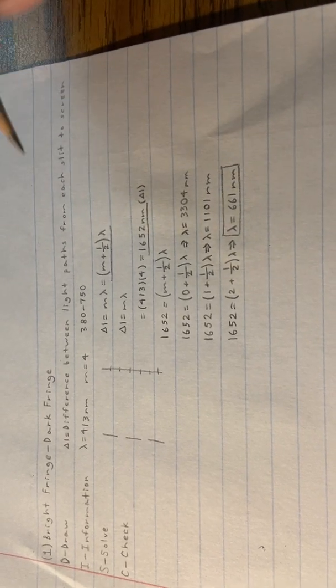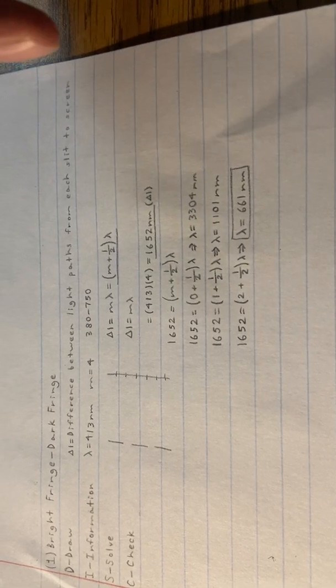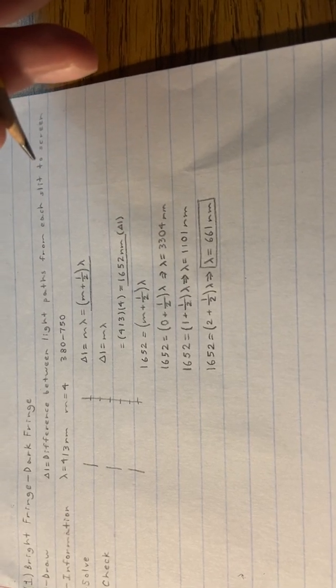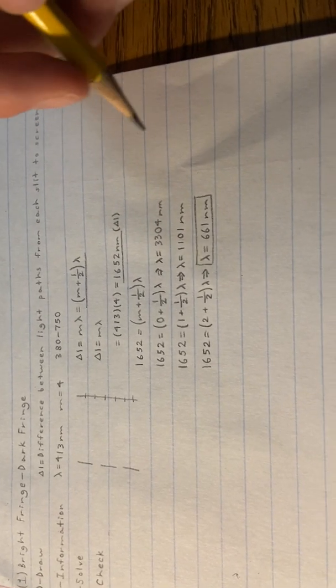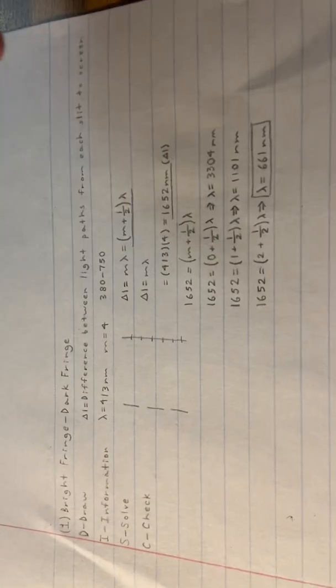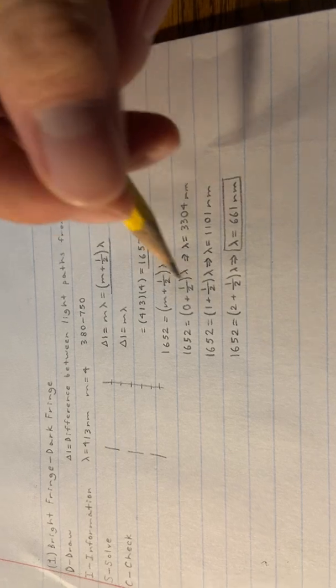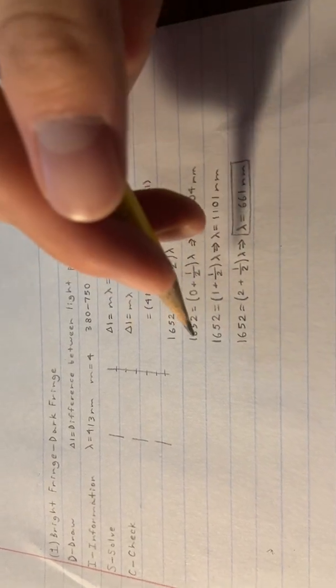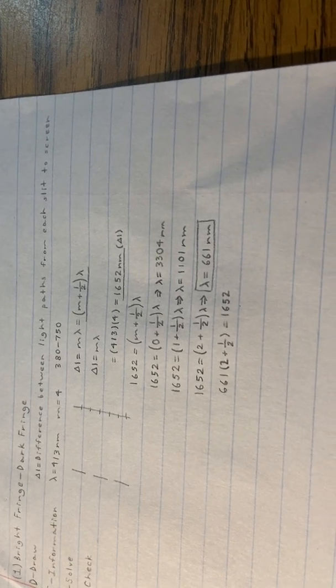Now that we solved the problem, we can go ahead and check it. The easiest way to check it would be, well, I could best describe it as essentially redoing the calculation. You could insert lambda 661 back into here, and that should yield 1652. Just to better clarify, this here should give you 1652.